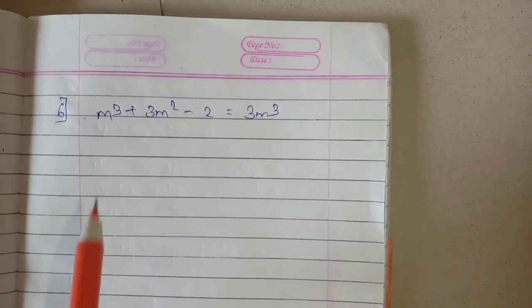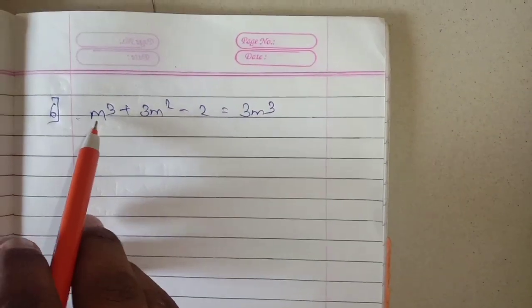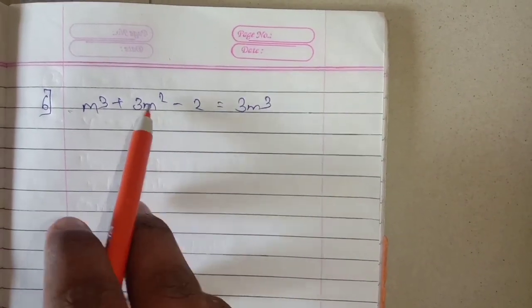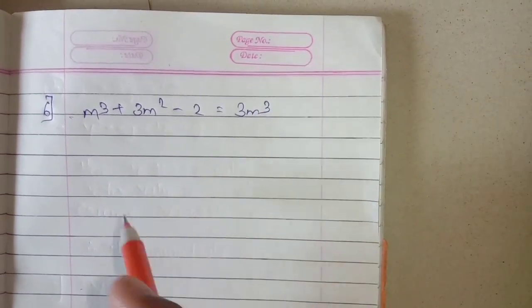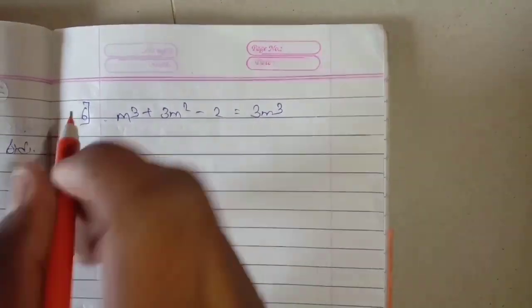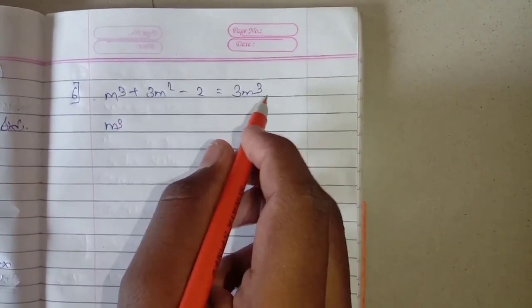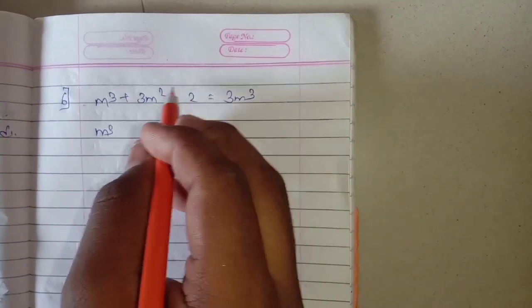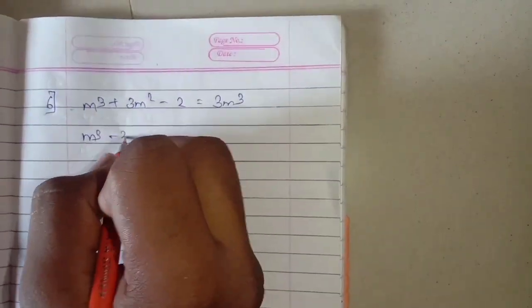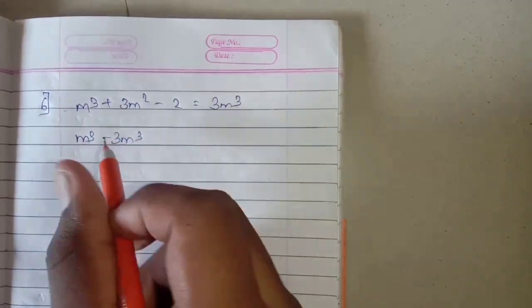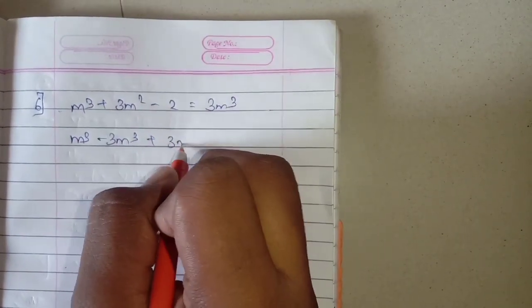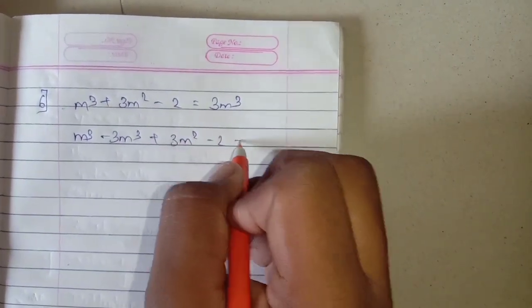So now we will solve question number 6. As we know, this is m cube plus 3m square minus 2 is equal to 3m cube. So we will start with m cube. This is plus 3m cube. When it comes to the left side, it will become minus 3m cube, and this plus 3m square, and this minus 2, is equal to 0.